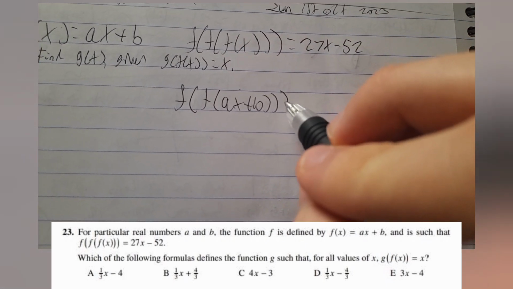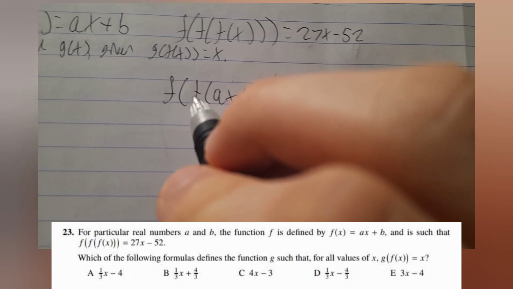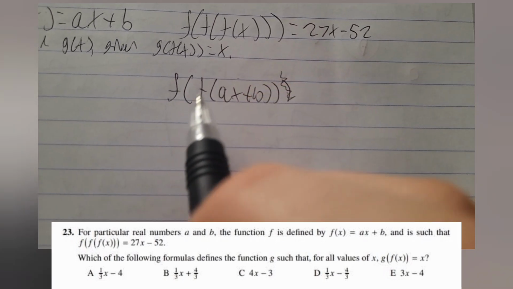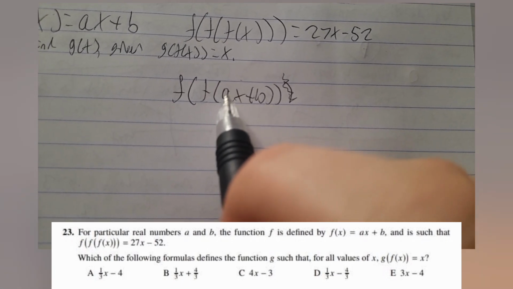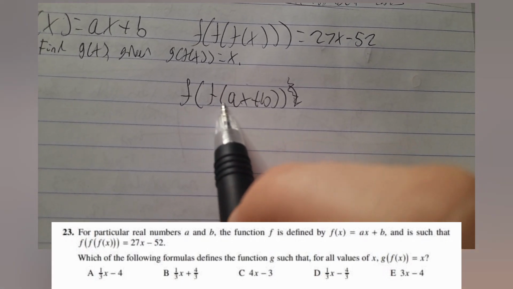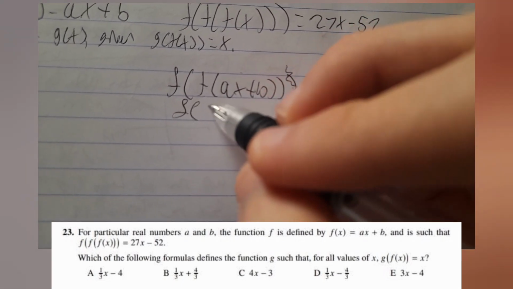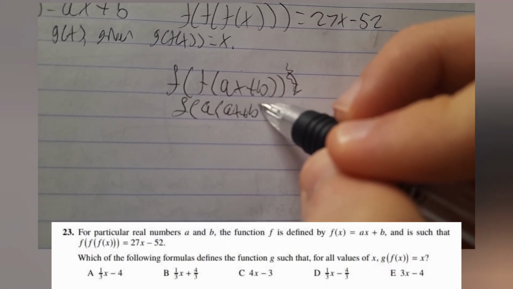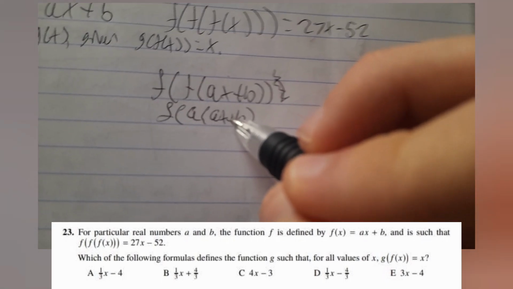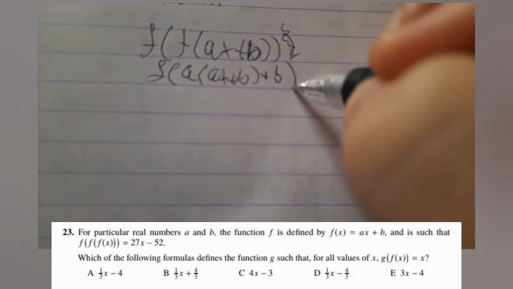equals this. There's one too many brackets here. Now we know f is ax plus b, so this is saying f of a times x plus b, where this is the x section, plus b. So we can write this as f of a lots of ax plus b, all plus b on the outside.